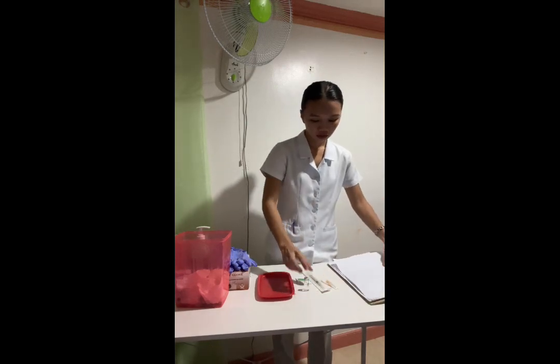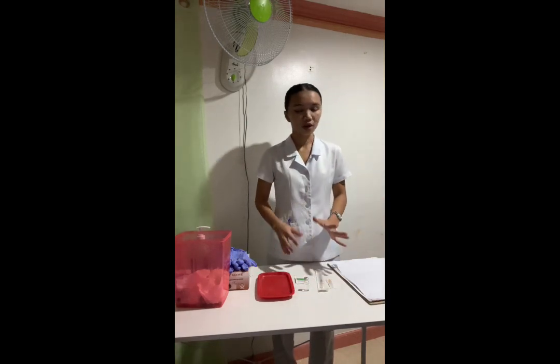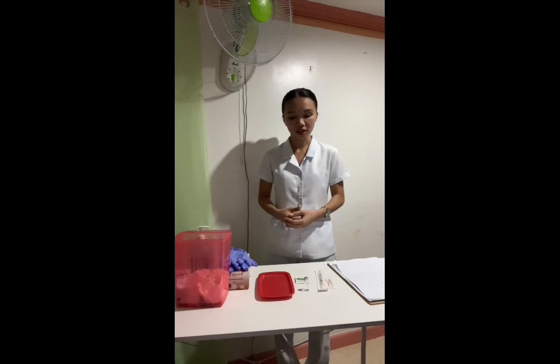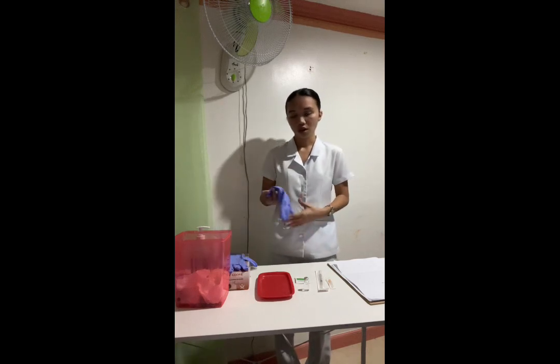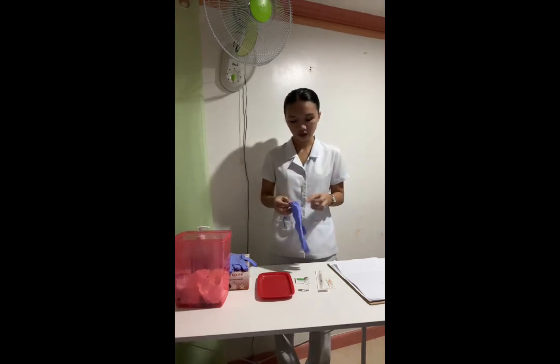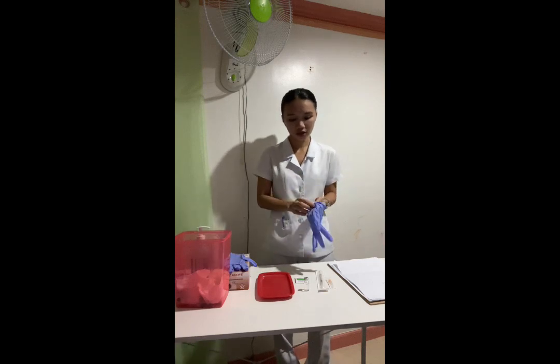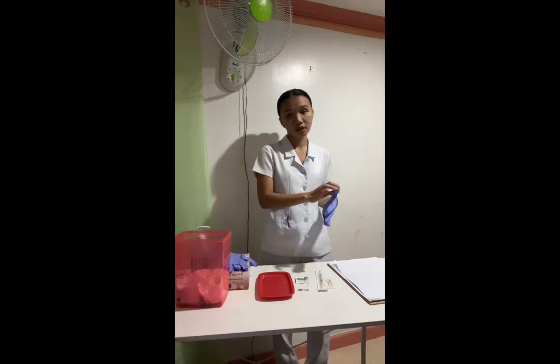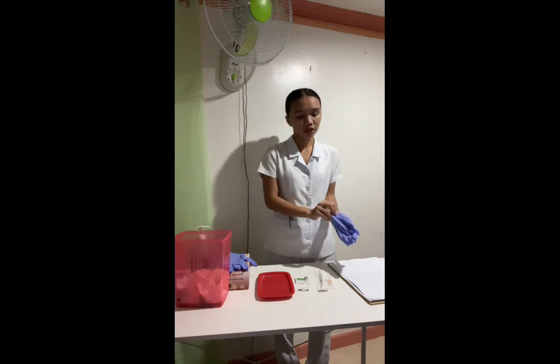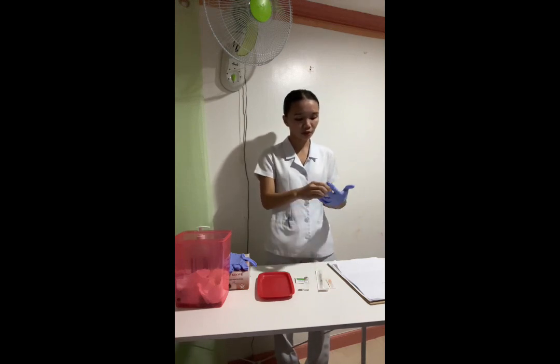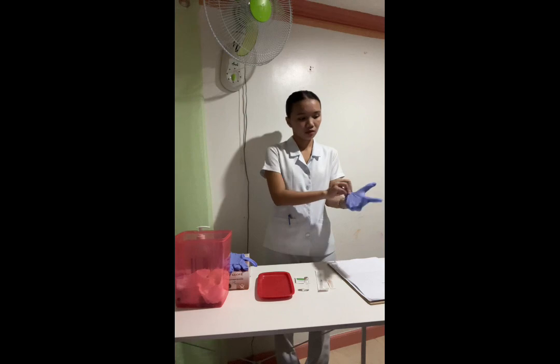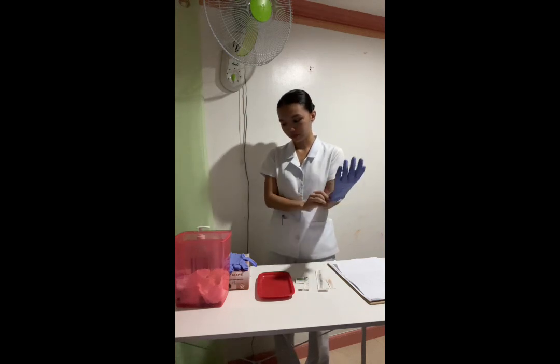Okay. So now, in preparing the medication in vial, we are going to perform hand hygiene and also observe any other appropriate infection prevention to deter the spread of microorganisms, and also we have to use gloves to protect ourselves from any cross-contamination. And since I had already done my hand washing earlier before going here, and also hand hygiene, I can now wear my clean gloves.